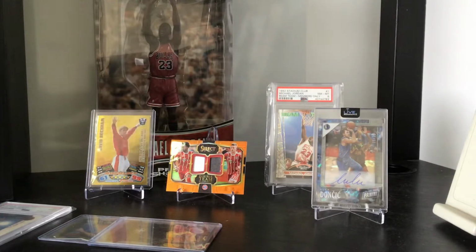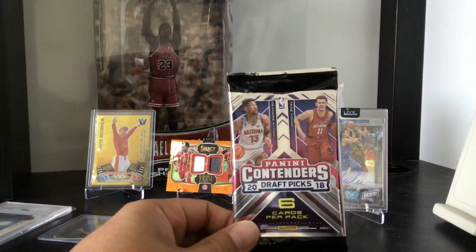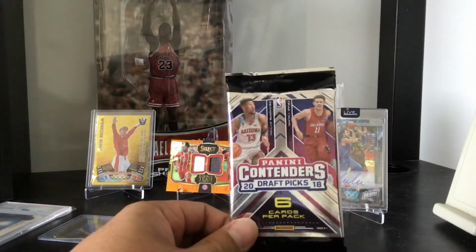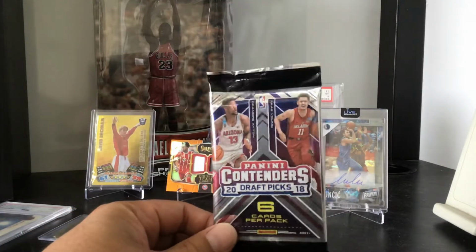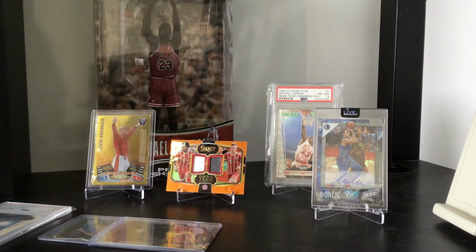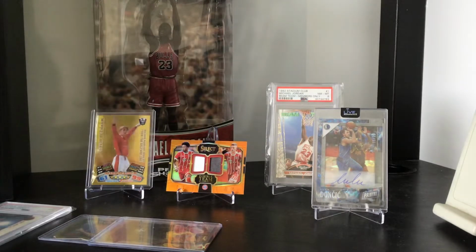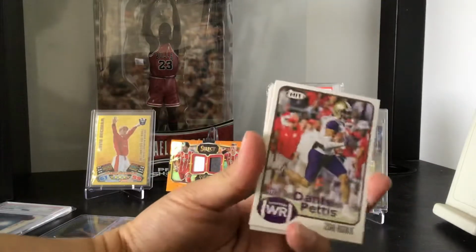When you bust open a pack of cards, there are two categories of cards that I want to talk about. One is the common stock, and the other one is inserts. To start off, I'll start with the common stock. Common cards are basically common cards, and this is an example of a common card.